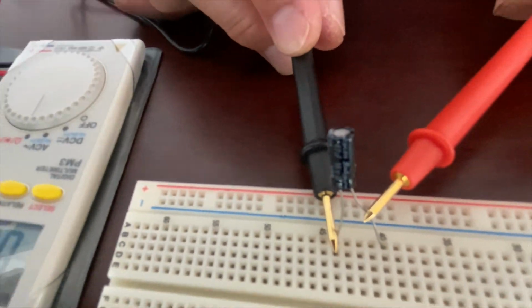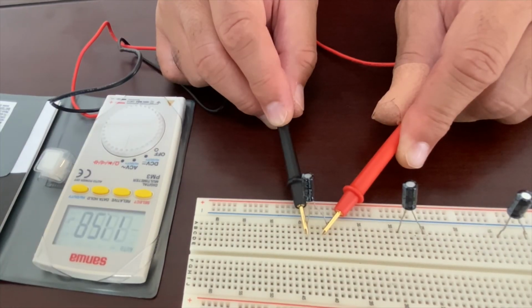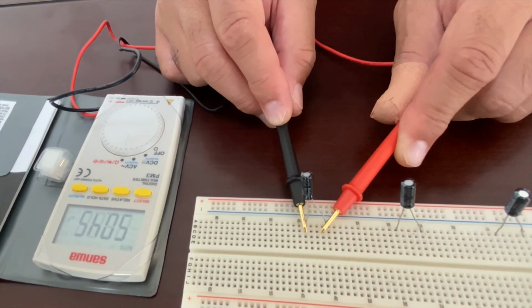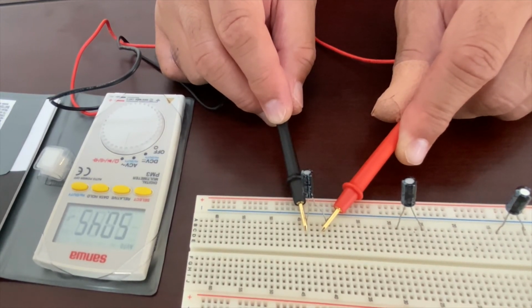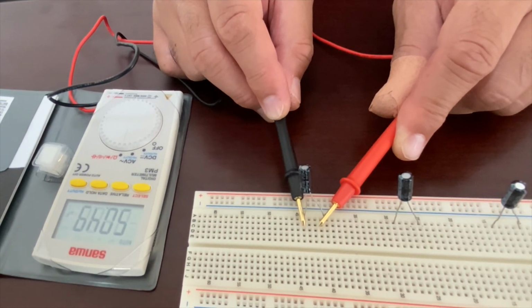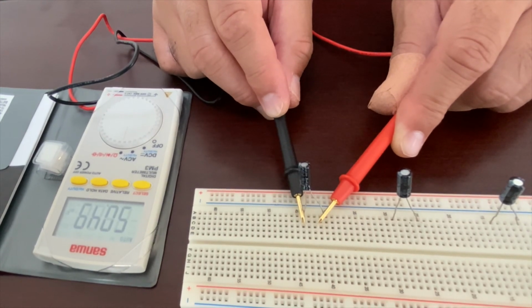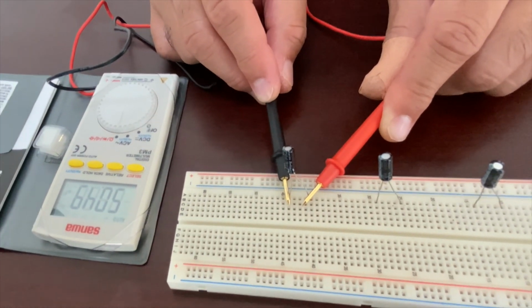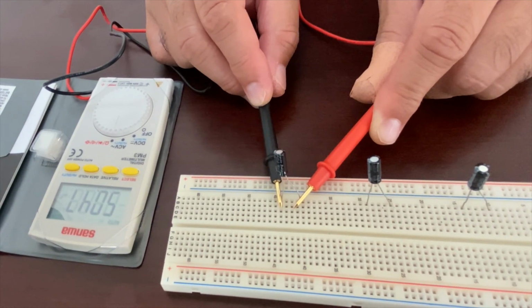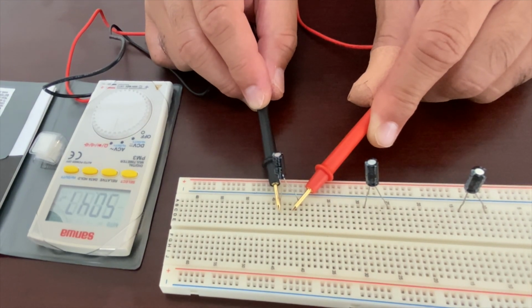It takes time to store charge. The value shown on the capacitor is 47 microfarad. Then we measured that this capacitance is 50.47 microfarad. So the difference is 3.49 microfarad. Sometimes we can find a different value for the capacitance of capacitors. So it's very important to measure each capacitor by yourself.